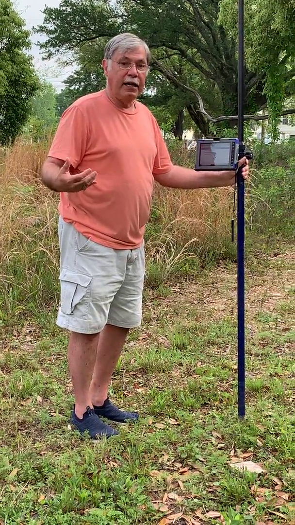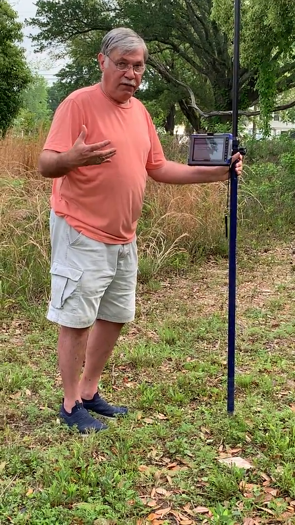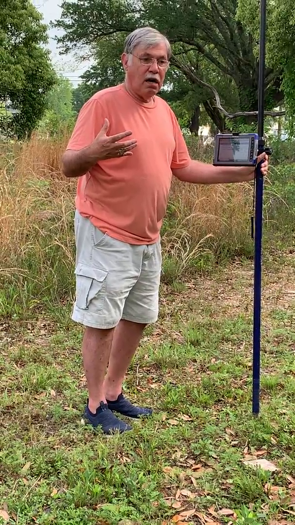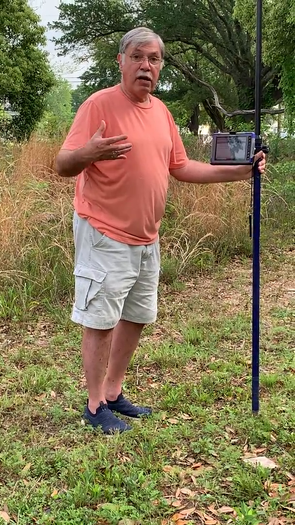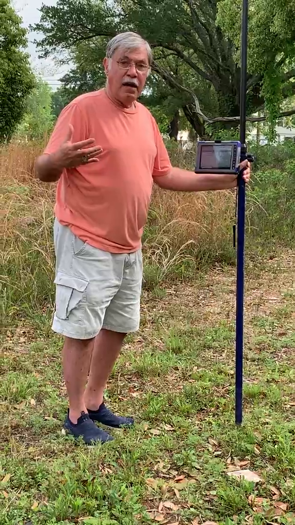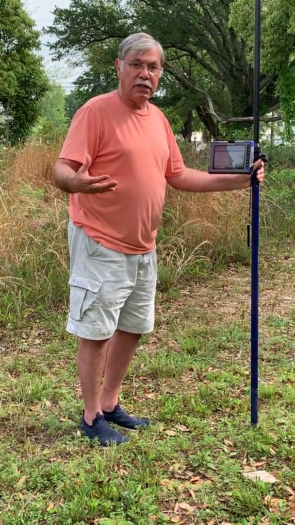And Lab 9 has basically that feature of comparing relative elevations.